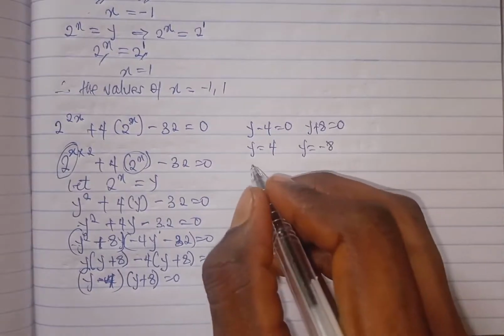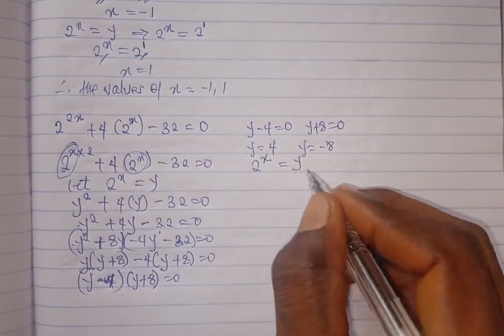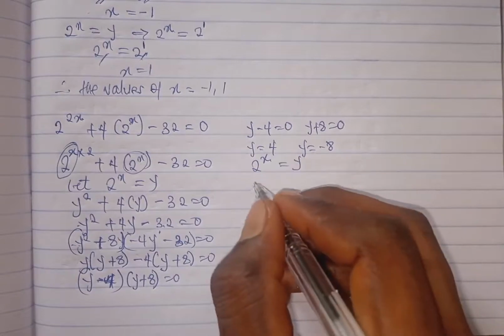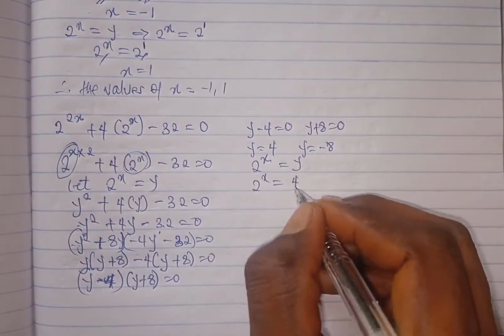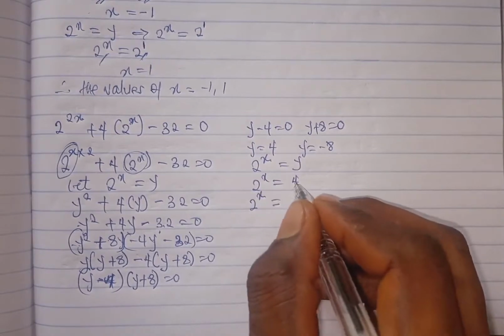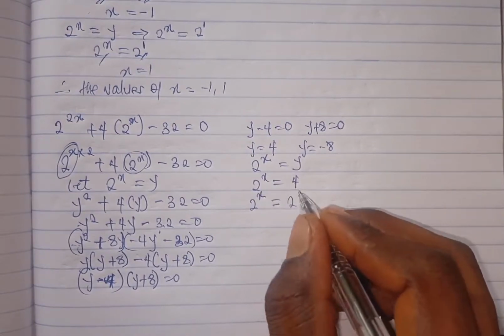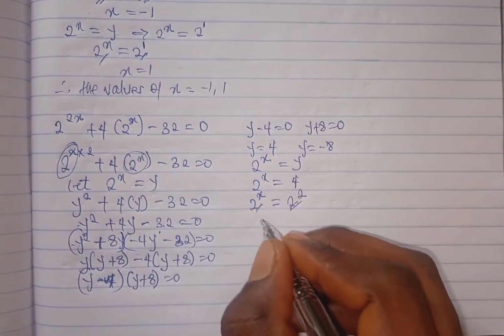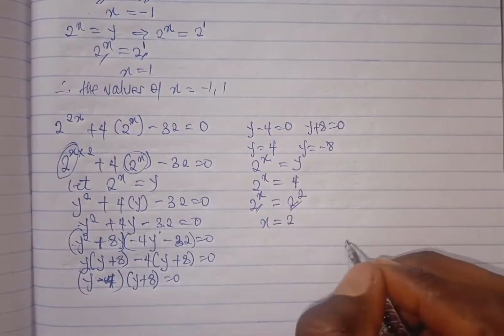So don't forget that you said 2 raised to the power of x is equal to y. So for the first value of y, you put 2 raised to the power of x will be equal to 4. Then you express this in the index form, that's 2 raised to the power of 2. So this cancels this, then your x will be equal to 2.